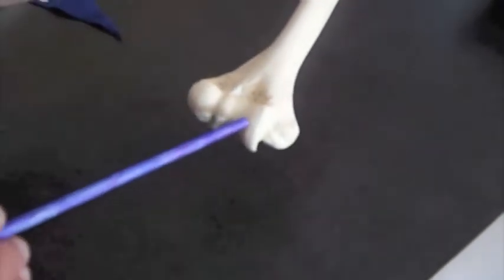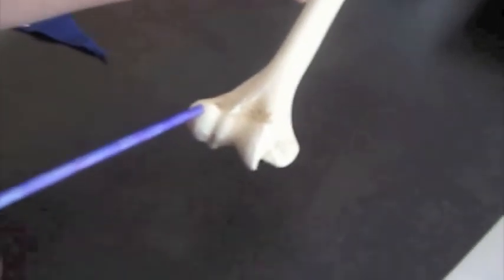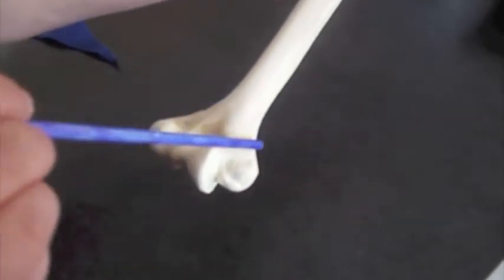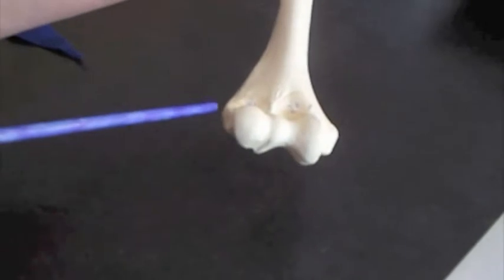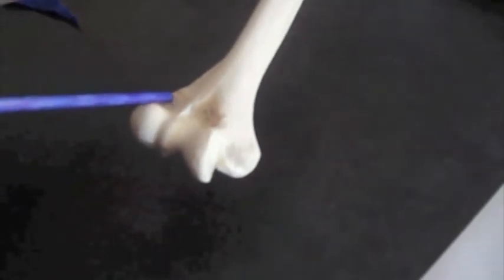We have the trochlea, the capitulum, the medial epicondyle, the lateral epicondyle, the medial supracondylar ridge, the lateral supracondylar ridge, the coronoid fossa, the radial fossa, and on the posterior side is the olecranon fossa.